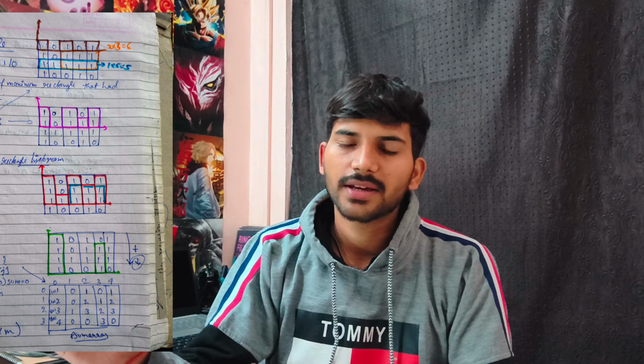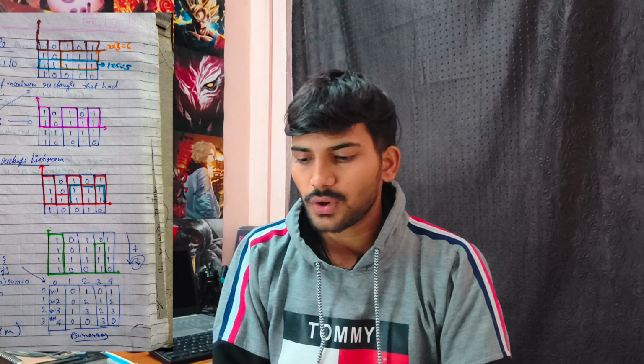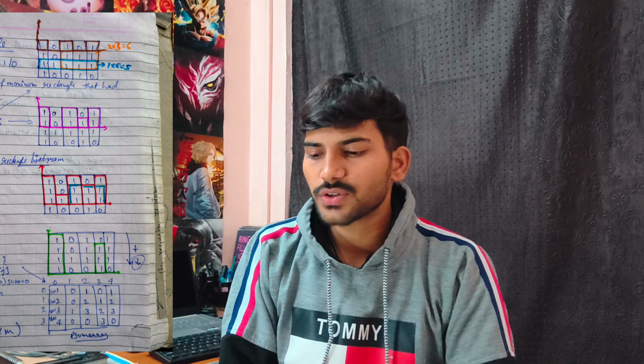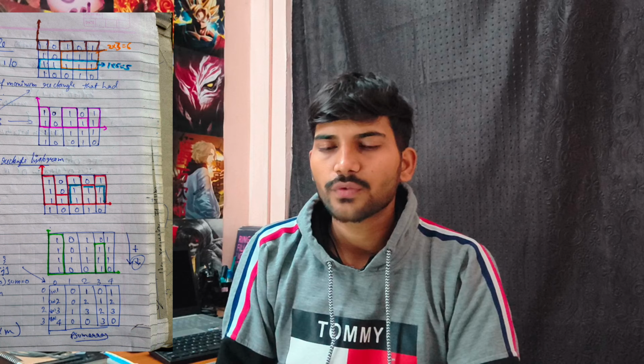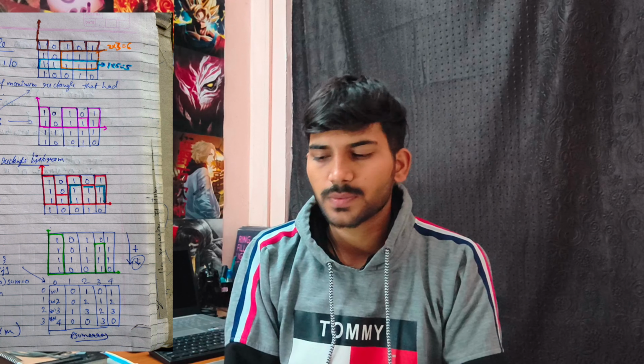So suppose we are given an n cross m matrix, and it is pasted on the side of the screen as you can see. In this we are given 1 0 1 0 1 and this type of matrix, and we have to calculate the maximum area for it. So we will be traversing from one row to another row and checking the maximum possible area.